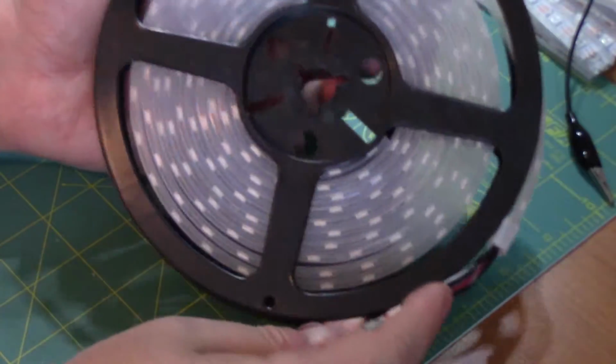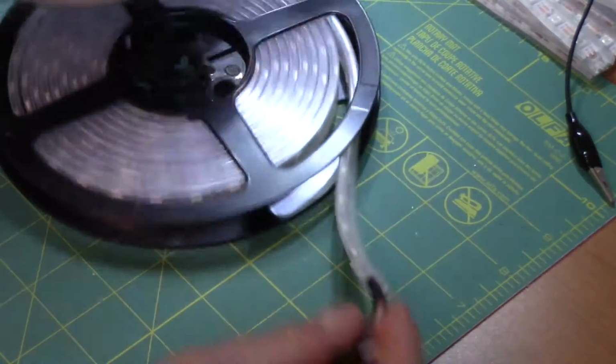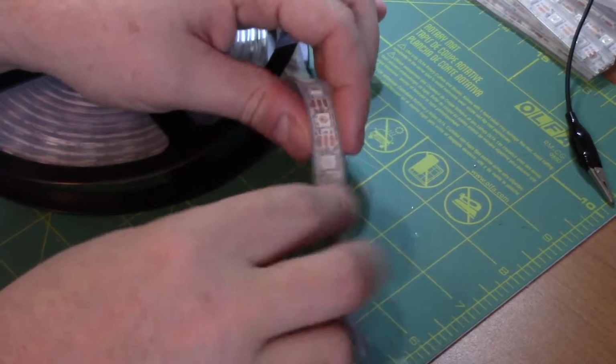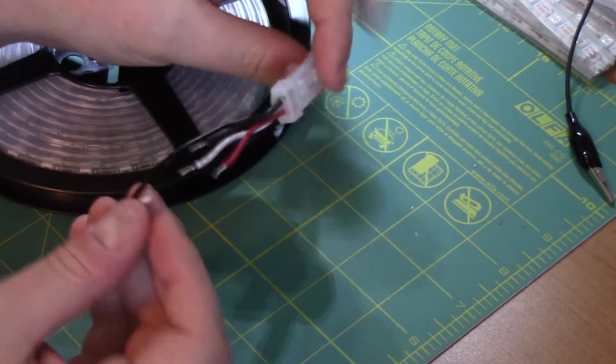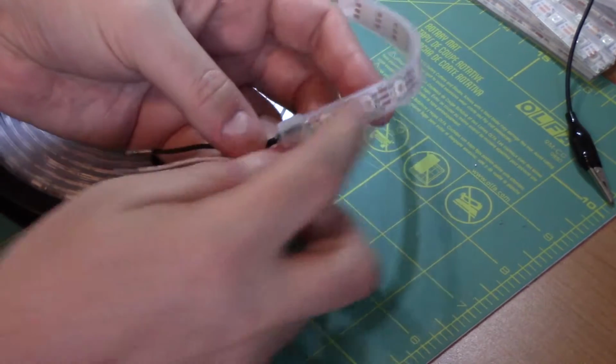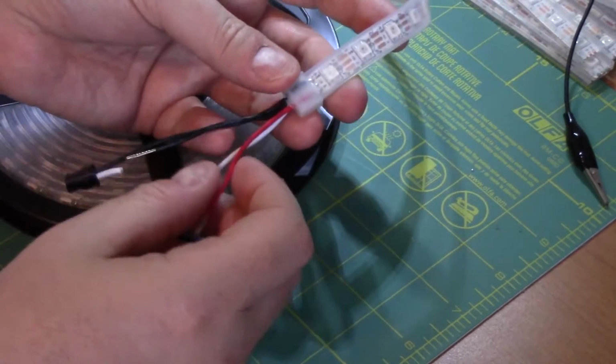So when you get these NeoPixel strips from Adafruit, the full-length ones on the reels, there's going to be a plug at the end with wires already sealed up here. Make sure you've got the right end. This is the in way, not the out way. And there's arrows on the little PCB that'll show you which direction data is supposed to go.